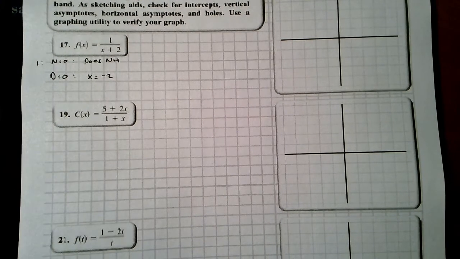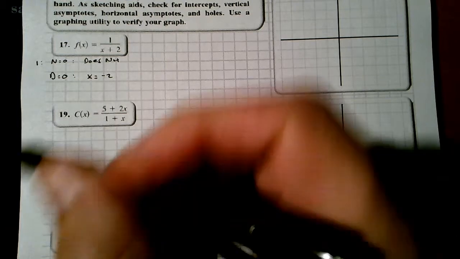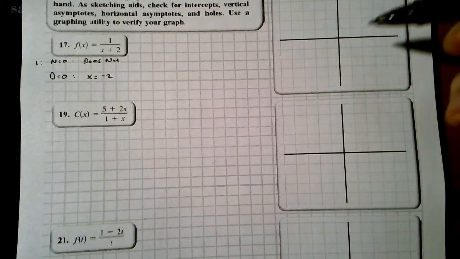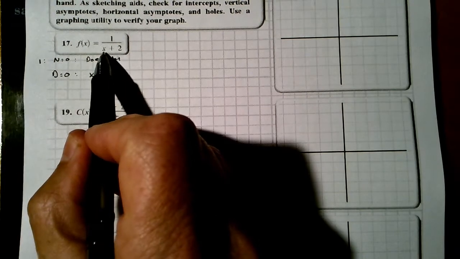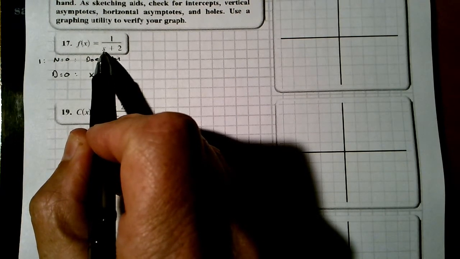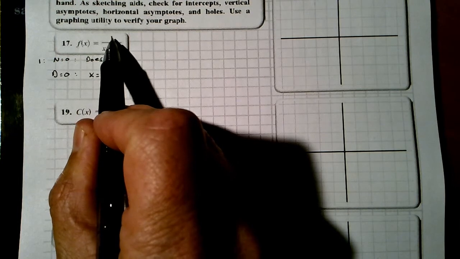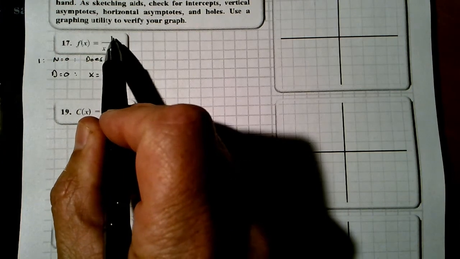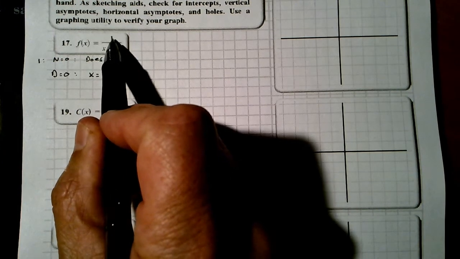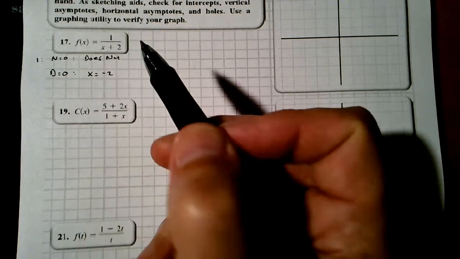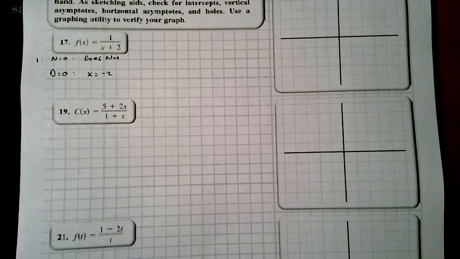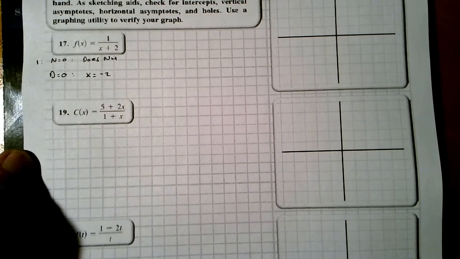Now, we've talked about this in the previous section. X cannot equal negative 2. That implies that negative 2 is an asymptote. Take a look. If I put in negative 1.9999999, I get something like 10,000. It's 1 divided by 0.000001 or something. We get huge numbers. This thing's approaching infinity as x equals negative 2, or as x approaches negative 2.